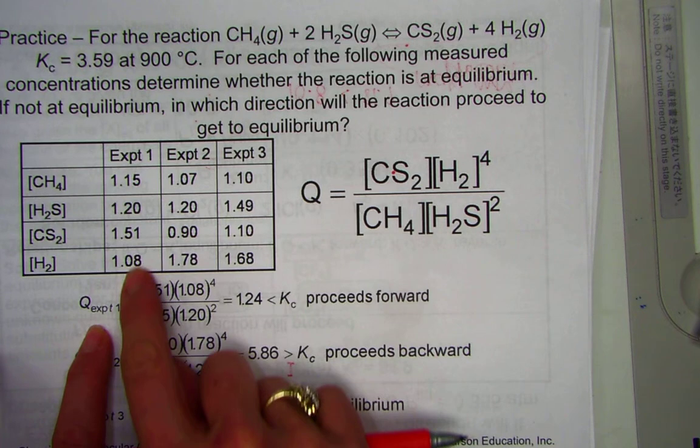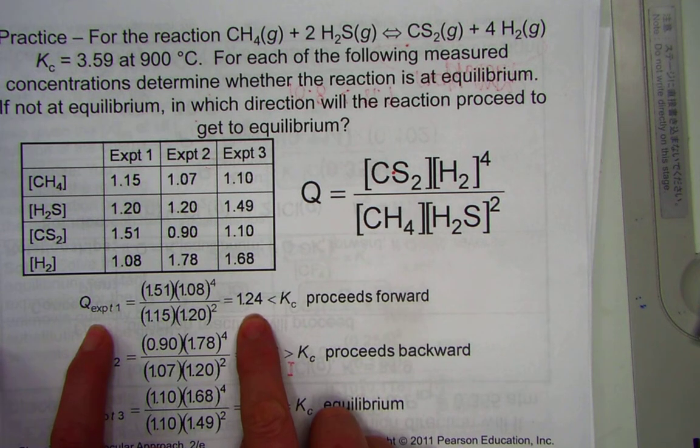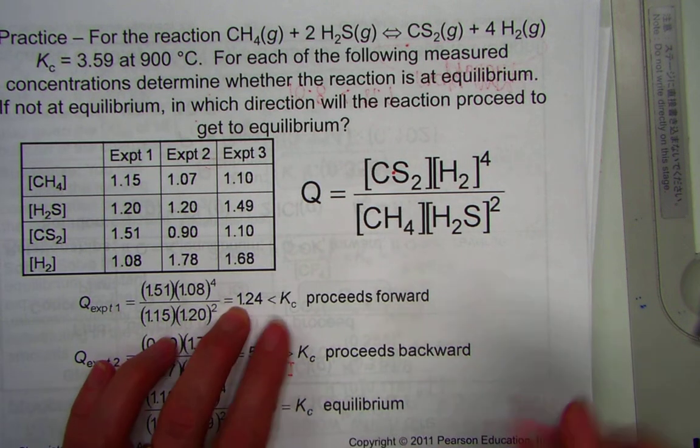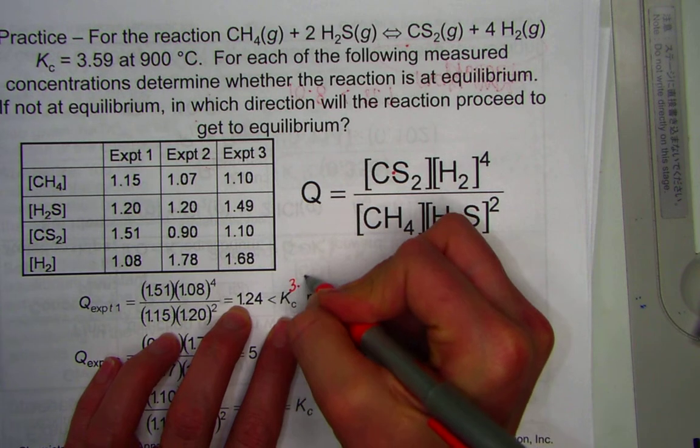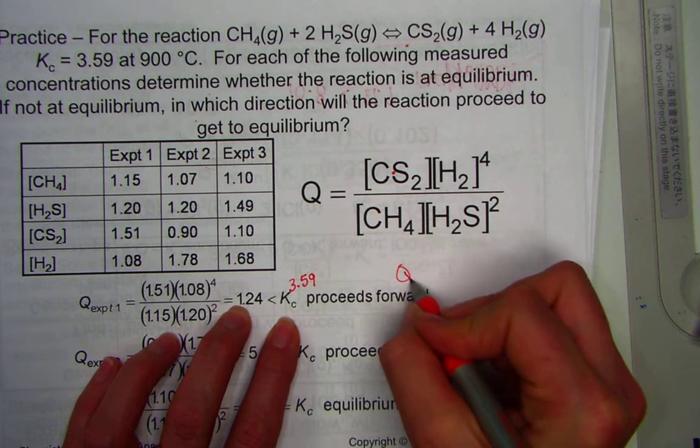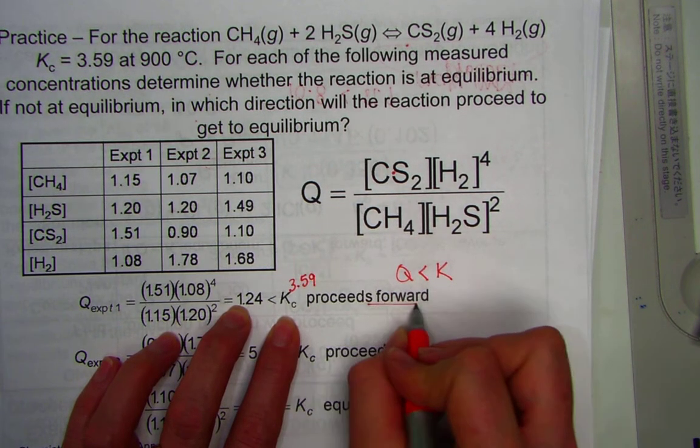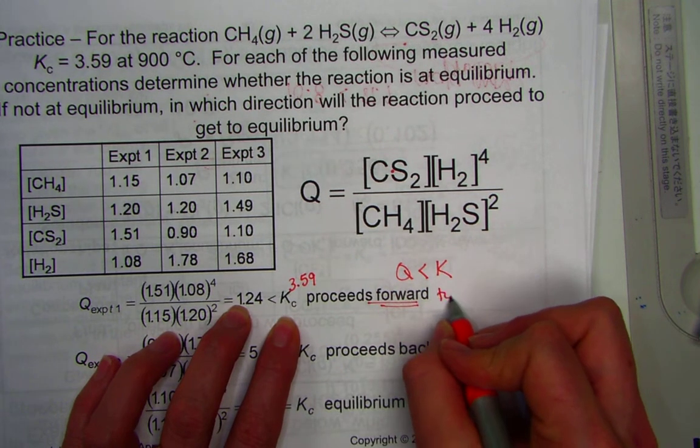With experiment 1, the reaction quotient came out to be 1.24. That's smaller than the accepted 3.59. Q is smaller than K. It proceeds in the forward direction to make more product.